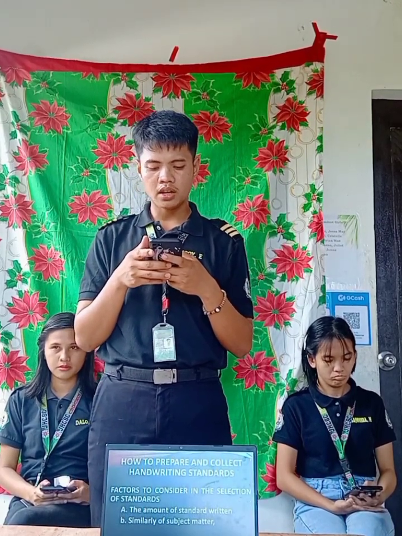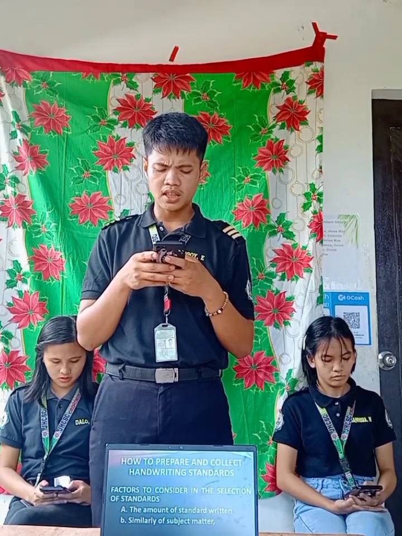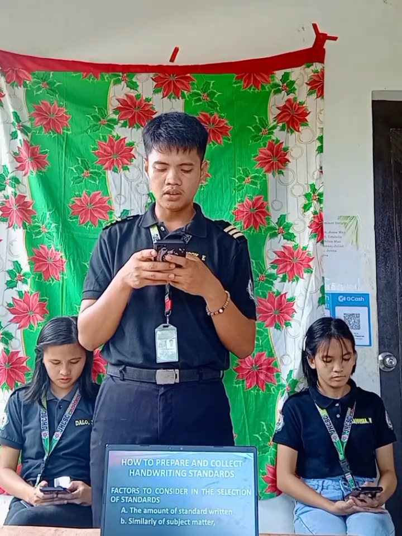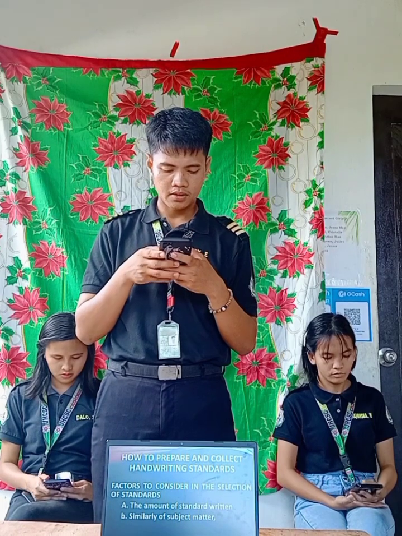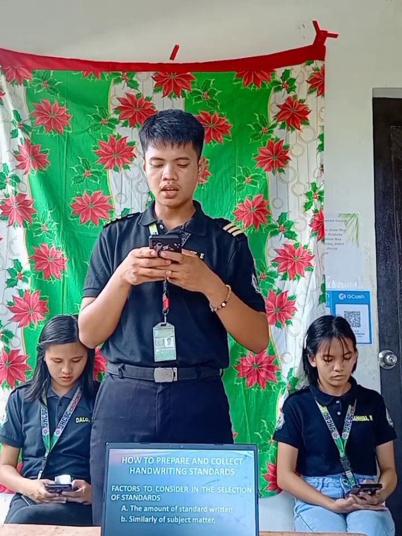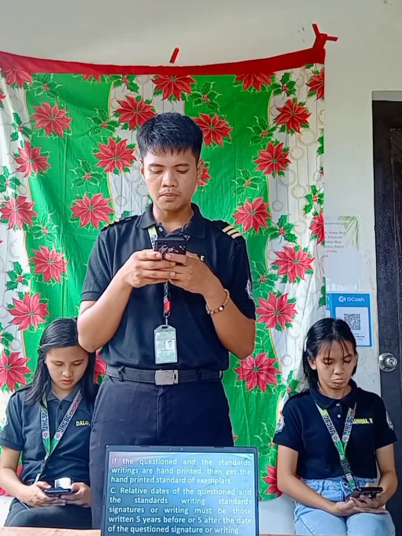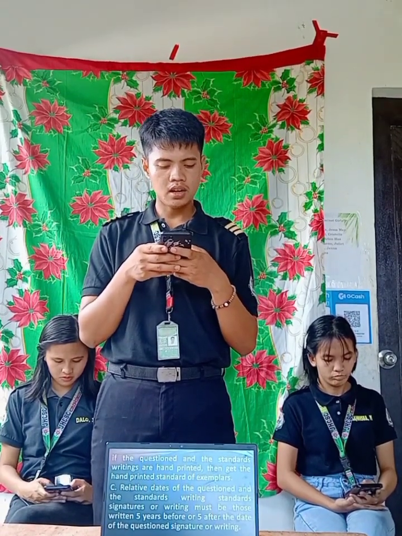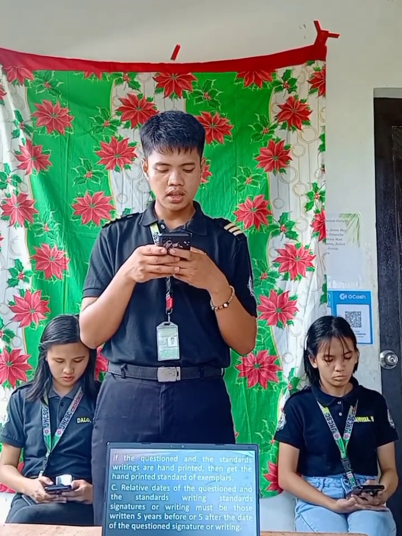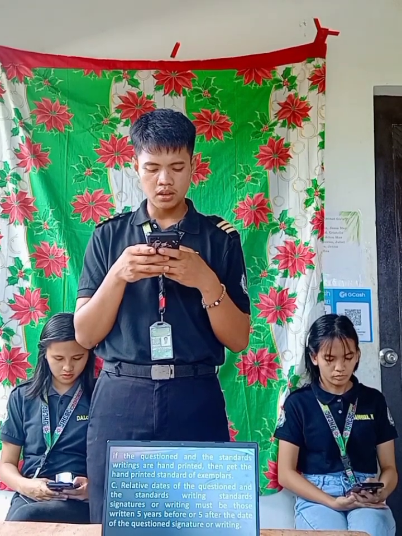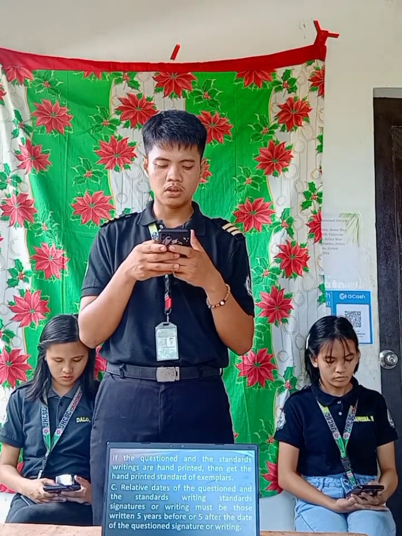How to prepare and collect handwriting standards. Factors to consider in the standard. A. The amount of standard written. B. Similarity of subject matter. If the questioned and the standard writing are hand-printed, then get hand-printed standards or exemplars. C. Relative dates of the questioned and the standard writing. As standards, signatures or writings must be those written 5 years before or 5 years after the date of the questioned signature or writing.